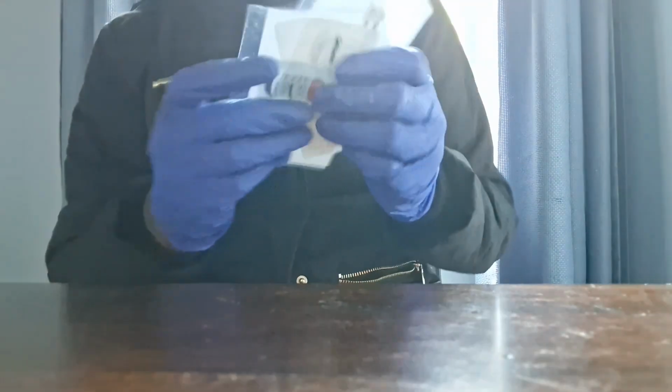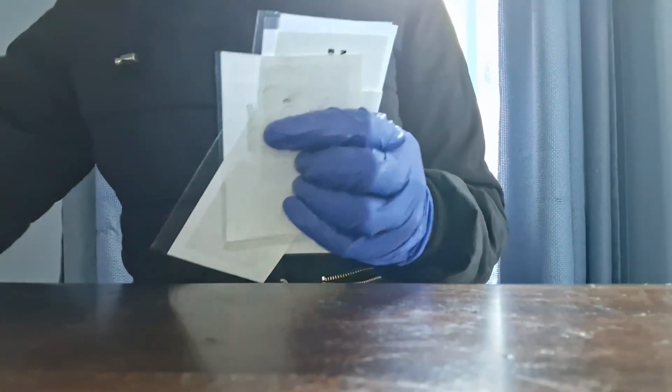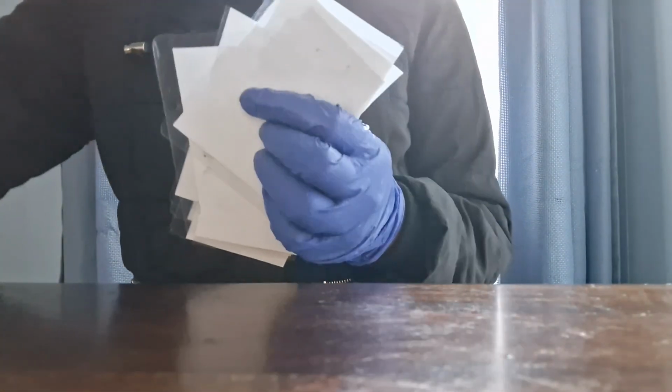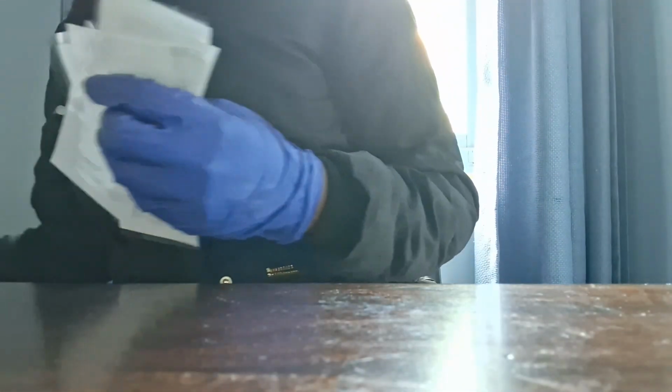After everything has been put away, what I'm going to do is pack all these things that we were using and put them in their respective places in the lab.